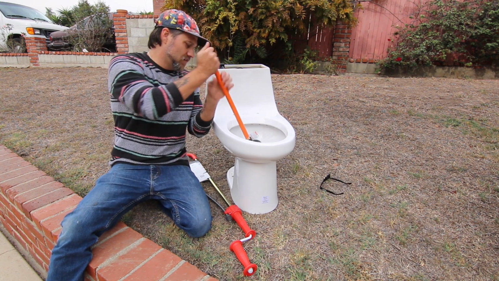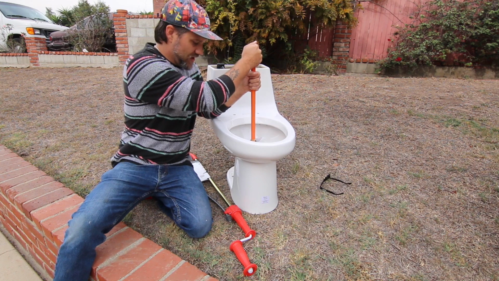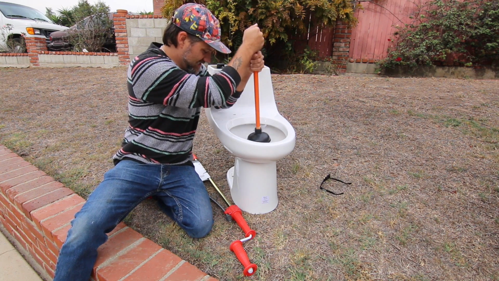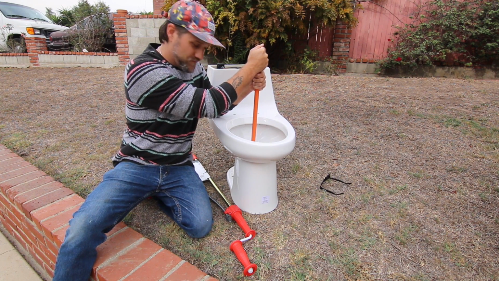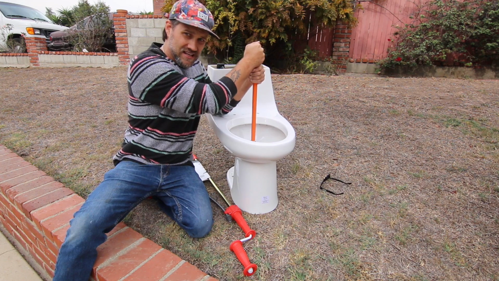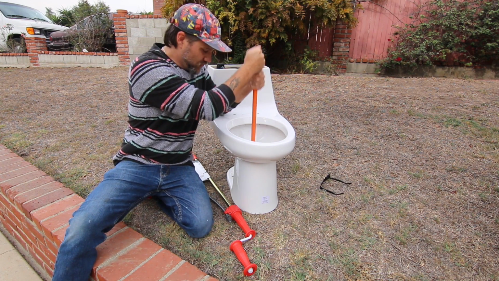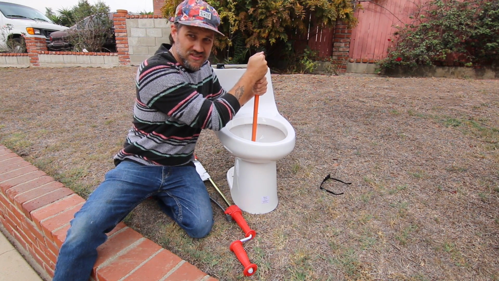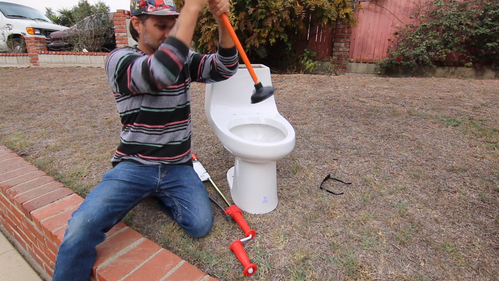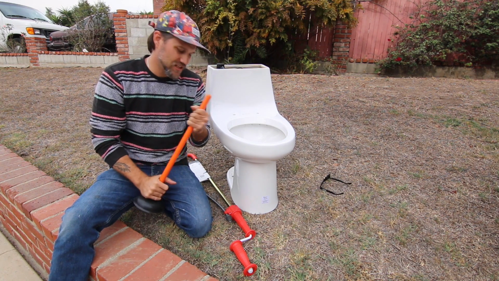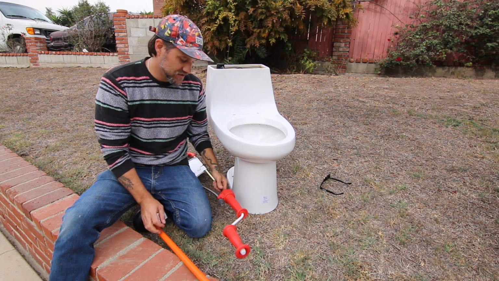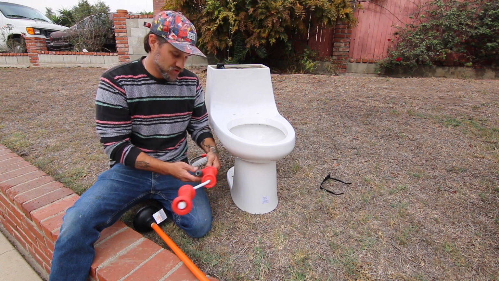So when you plunge, 2 hands, watch the eyes, get it over the hole of the toilet, and 3 or 4 downward motions and pull up quick, and that will create some suction and maybe pull what's stopping the toilet out of the trap.